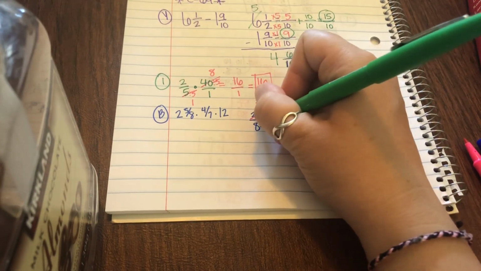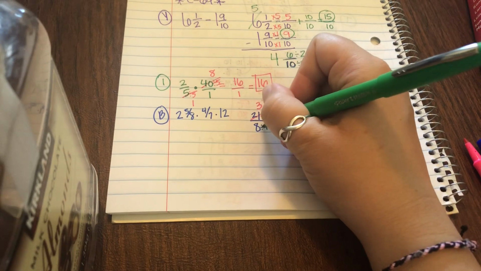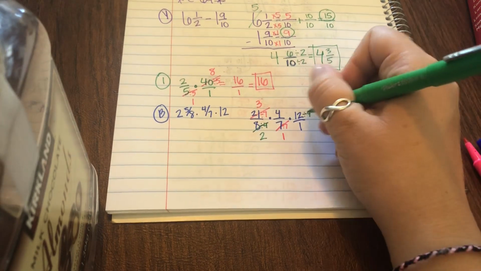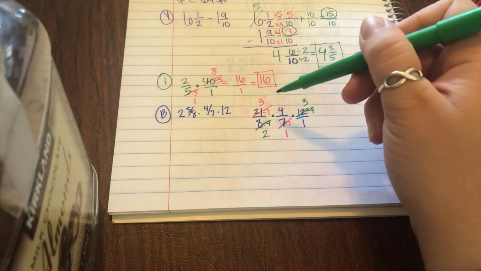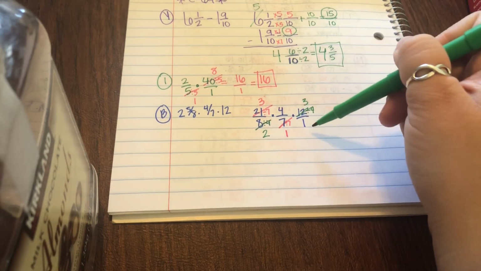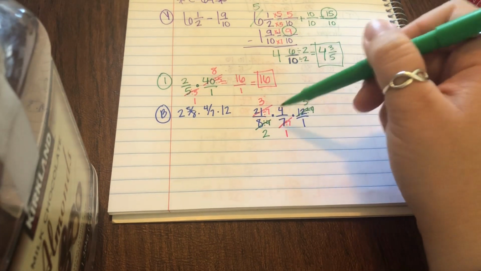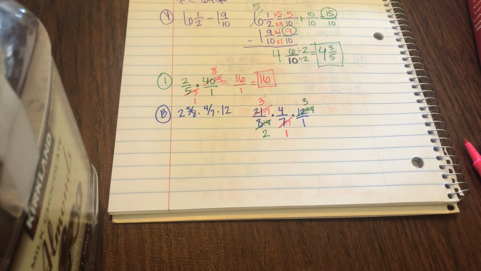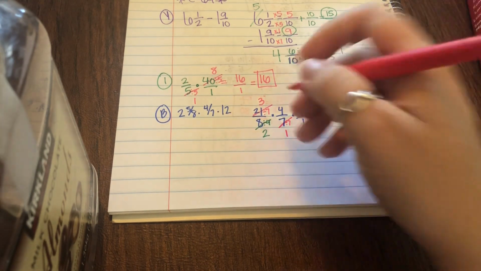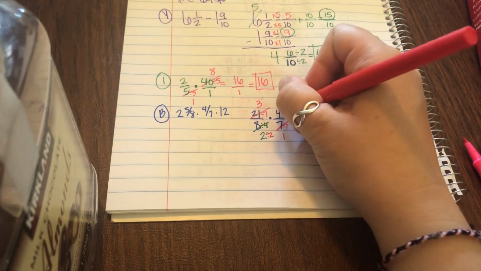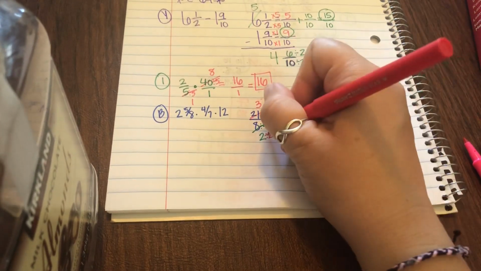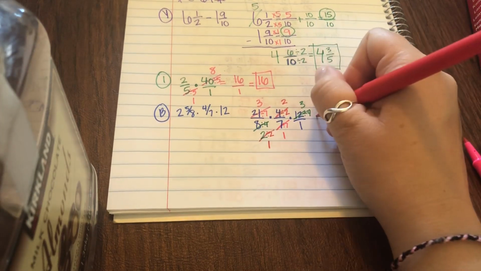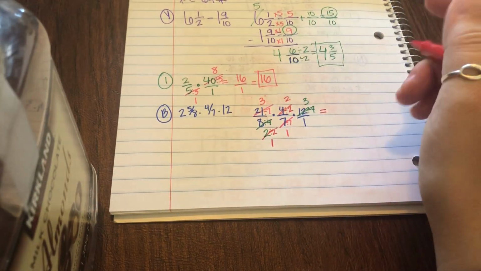4 can. 8 divided by 4 is 2, and 12 divided by 4 is 3. Okay. 3 can't cross cancel with anything down here, but oh, this 2 and 4 can cross cancel. So I could say, well, 2 can go into both of these. 4 divided by 2 is 2, and 2 divided by 2 is 1. Now, before I go any further, this is getting a little bit messy, so let's go.